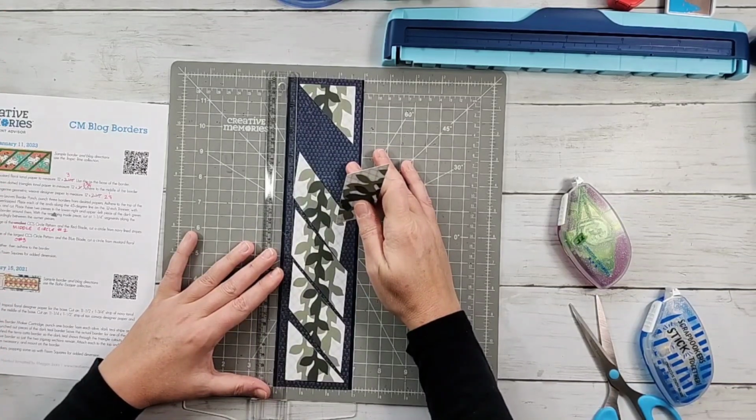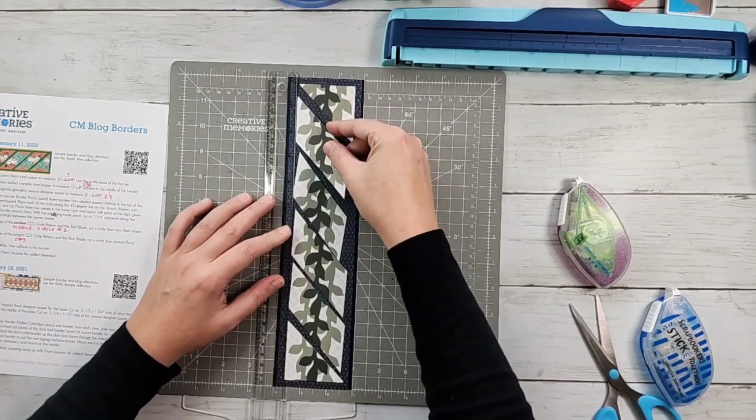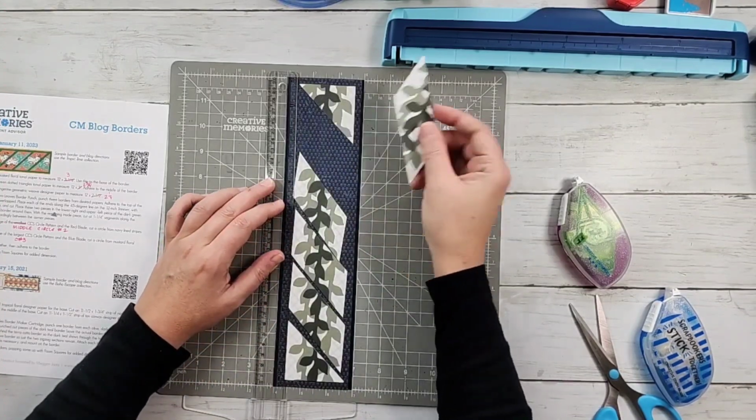I can tell you the other borders do go together a little bit quicker. This one was a little bit more with just the spacing of everything, wanting to make sure.